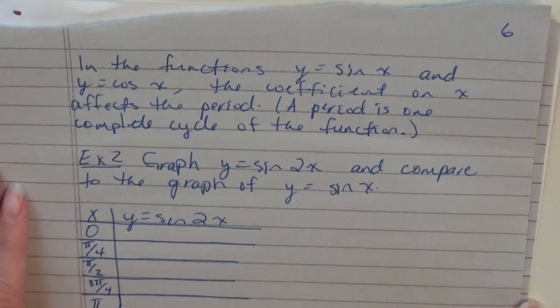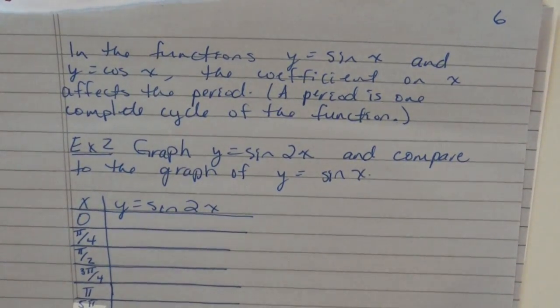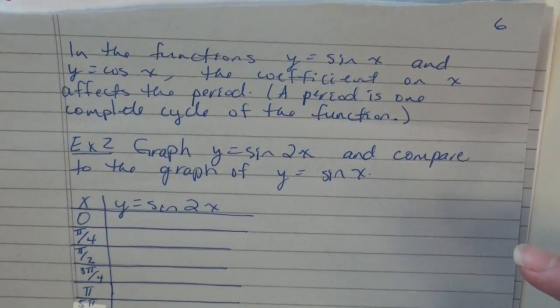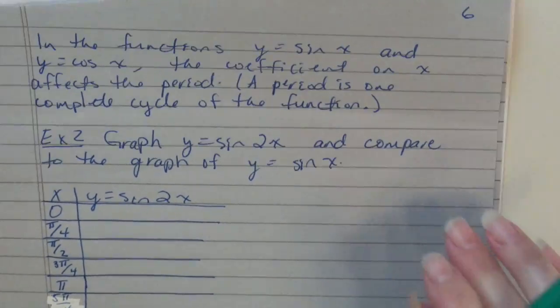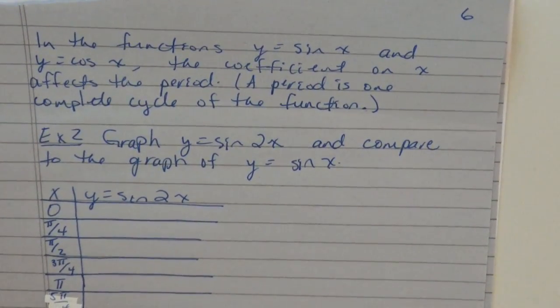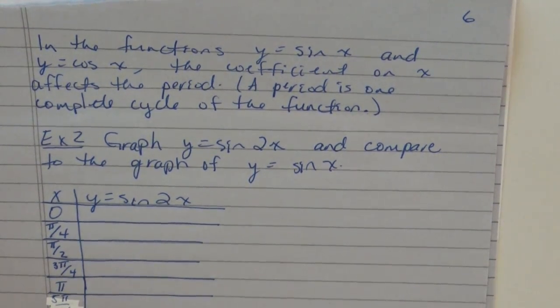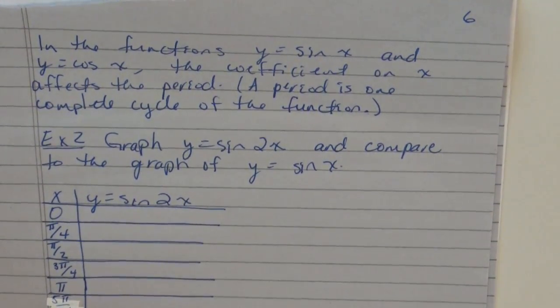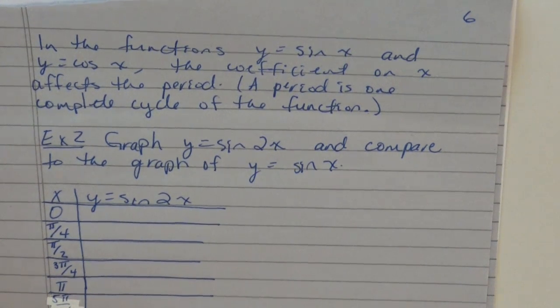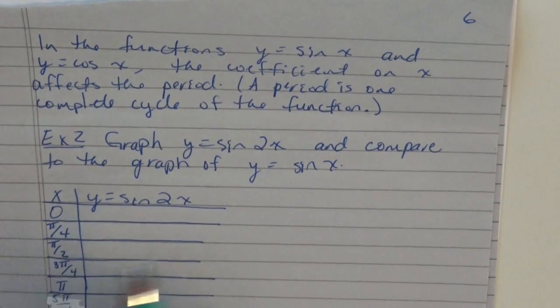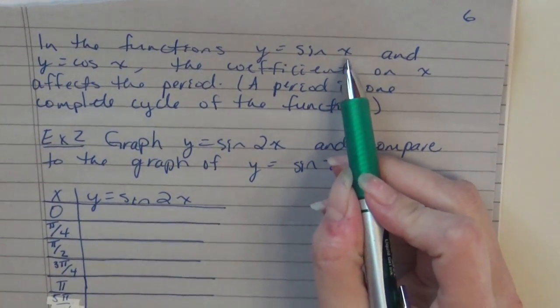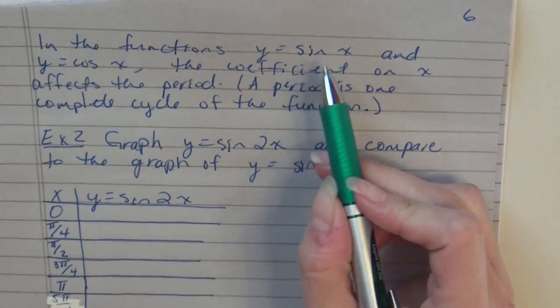So if you understood graphing in 171, this shouldn't be too hard for you. In the previous examples, we saw how multiplying a function by a number larger than 1 affects its graph, or how it would affect it if we multiplied by a number between 0 and 1. What happens if we multiply our x value by a number instead of our y?